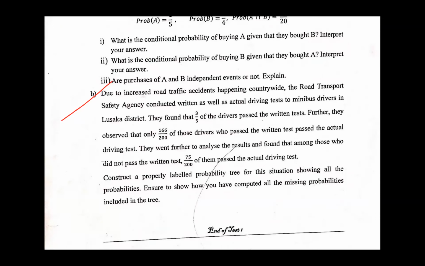They found that 3 over 5 of the drivers passed the written test. How many failed? It should be 2 over 5. Yes, 2 over 5 failed.